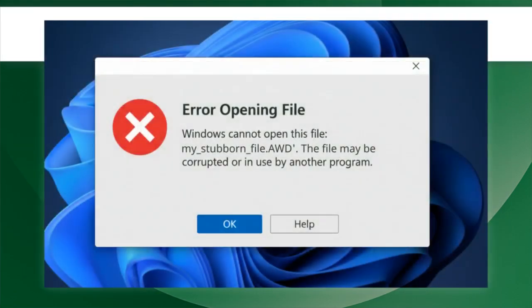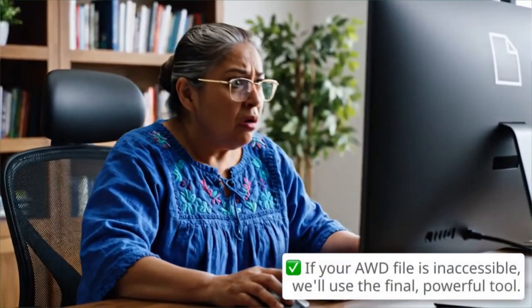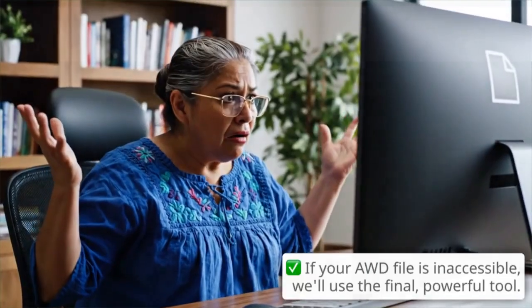If the AWD file won't open, don't panic. Your system failed to open the AWD file. We need to bypass the failure by running these 3 crucial diagnostic steps right now.